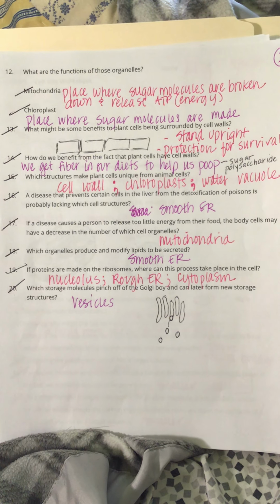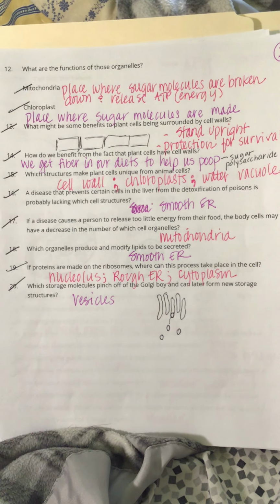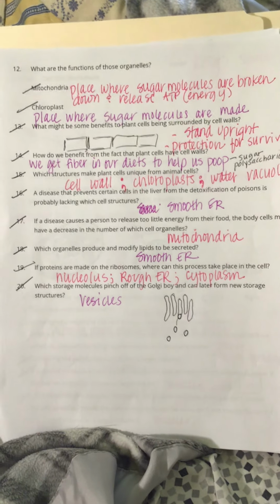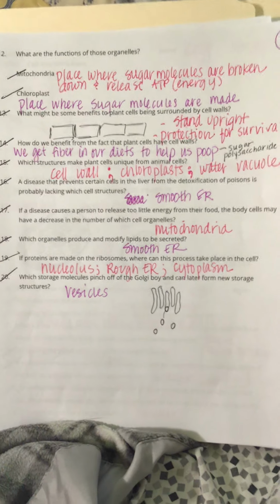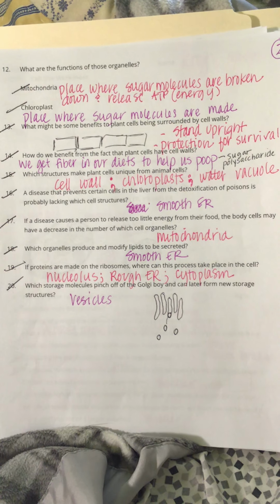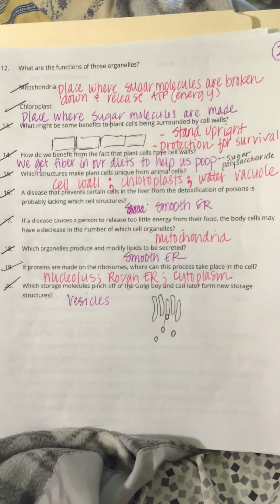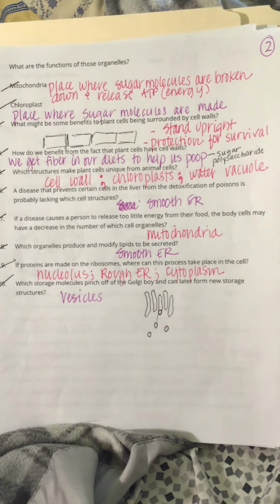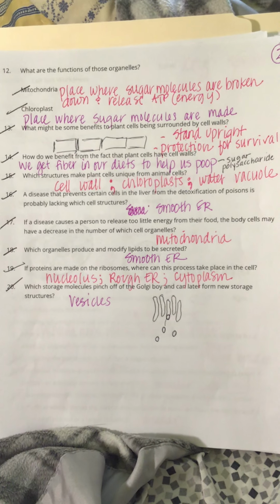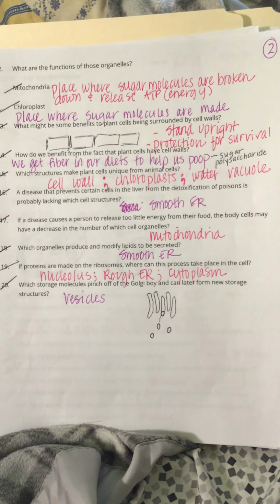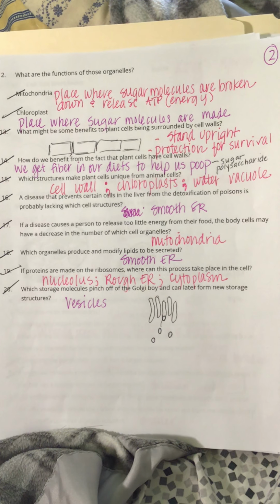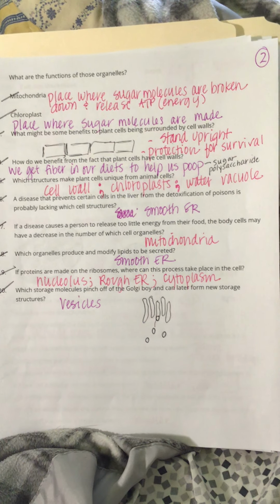And fiber will help to absorb water in your intestine, your large intestine, and then help to clear that poop out of your intestines. And so it's really important that you are eating plenty of plant material like fruits and vegetables, because we really need to make sure you're pooping regularly to get the toxins out. Which structures make plant cells unique and different from animal cells? Well, that's the cell wall, chloroplasts, water vacuole.